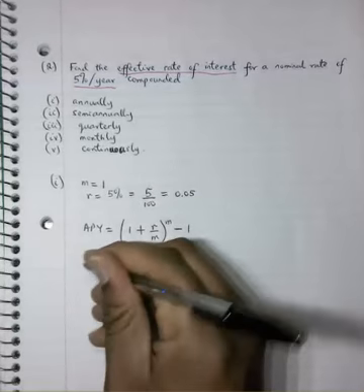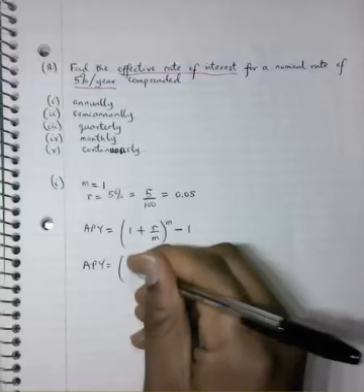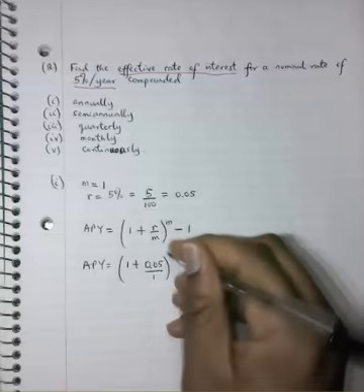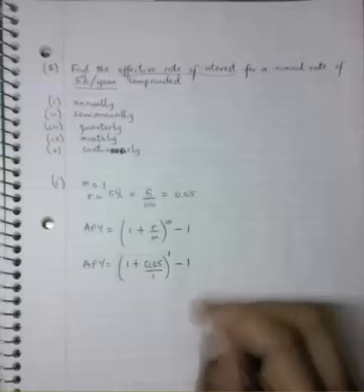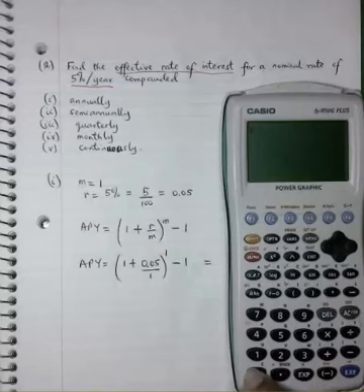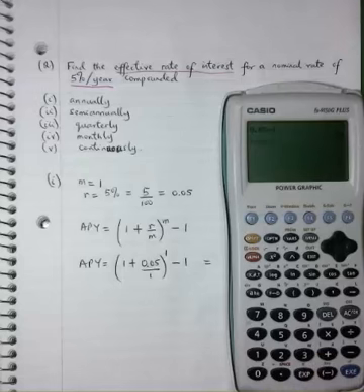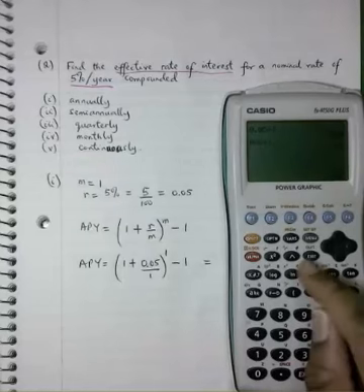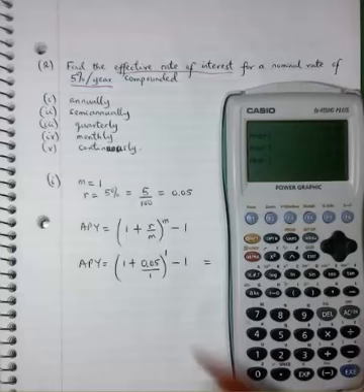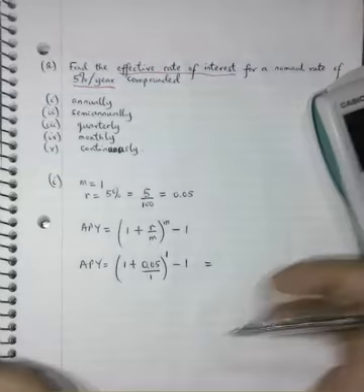So this APY will be 1 plus 0.05 over 1 exponent 1 minus 1. So let's see what this gives us. 0.05 divided by 1 gives you 0.05, then plus 1 gives you 1.05, exponent 1 gives you 1.05, minus 1, and you have 0.05.